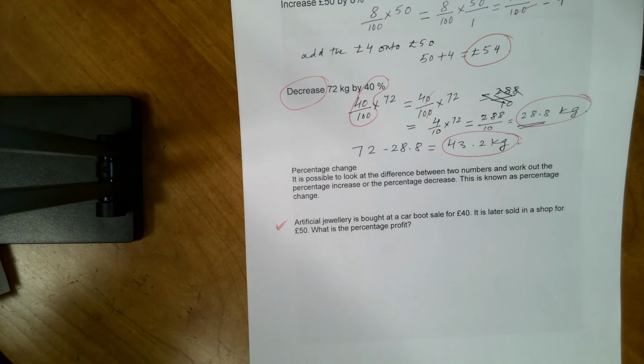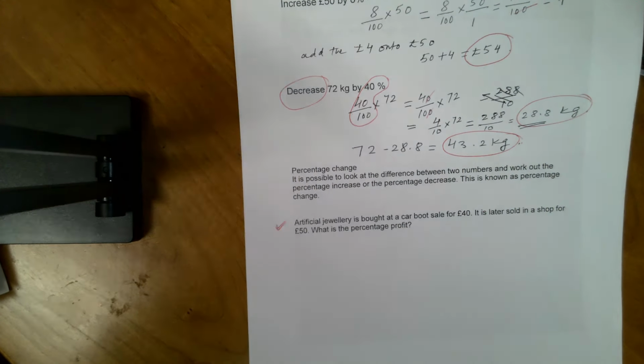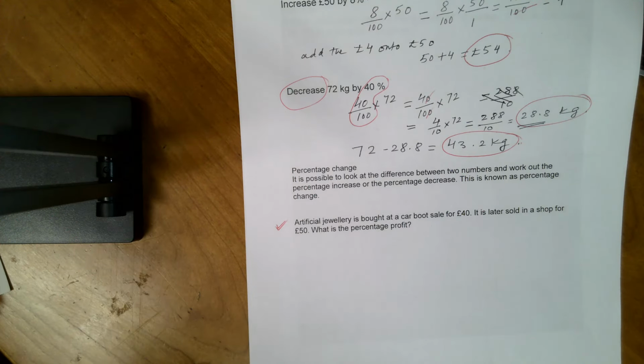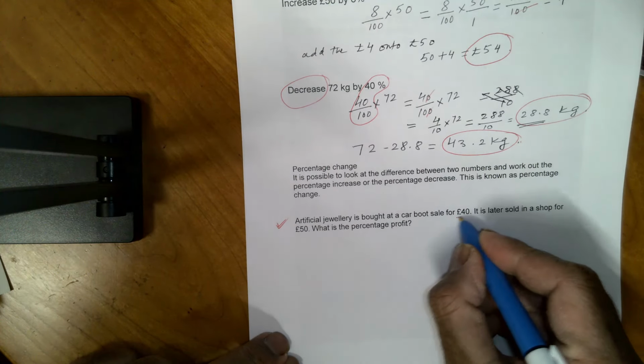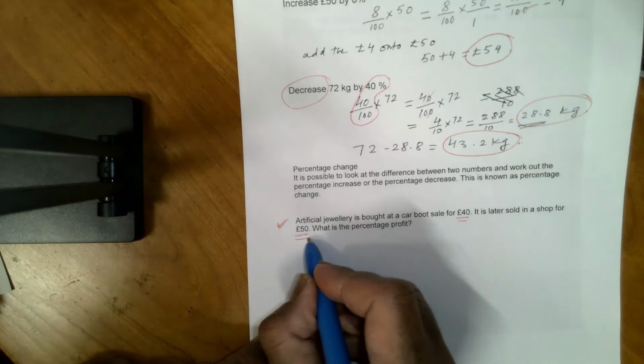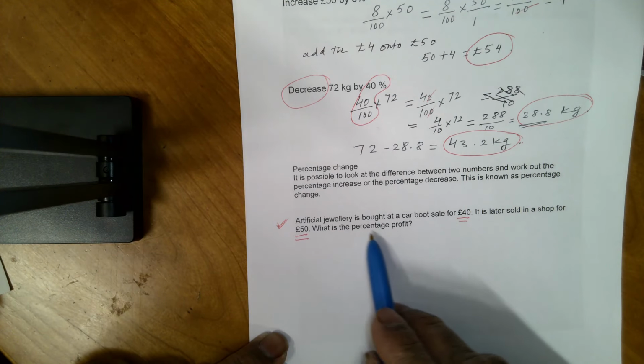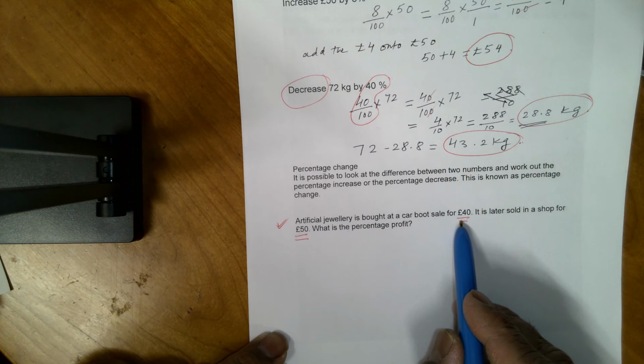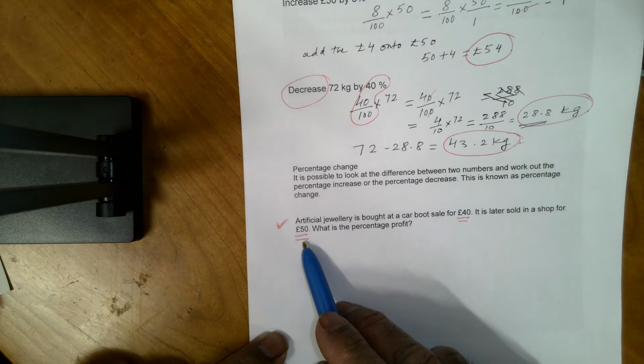So let's see how we can do it. The first thing we do is work out the difference between the two numbers. So it was bought for £40 and then sold for £50.